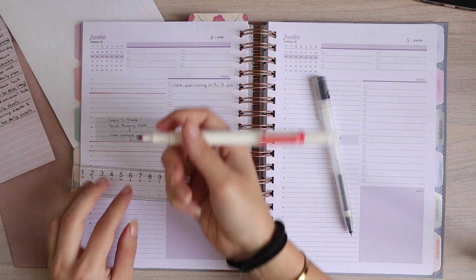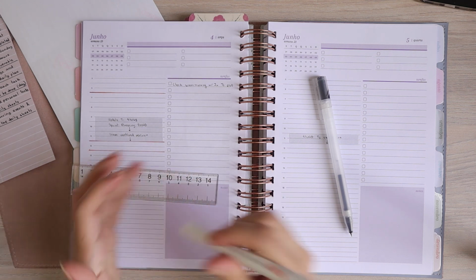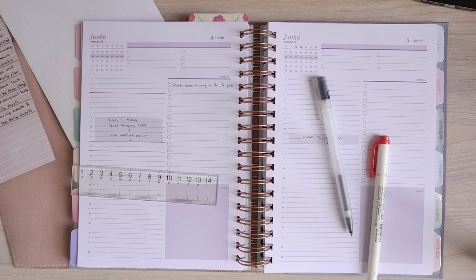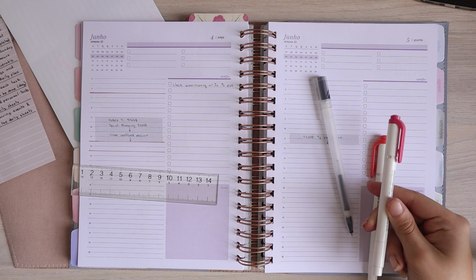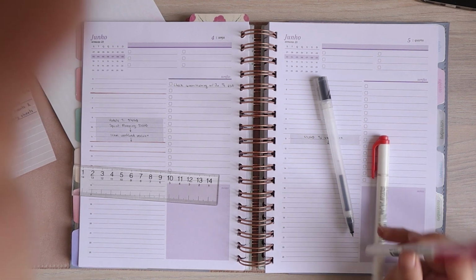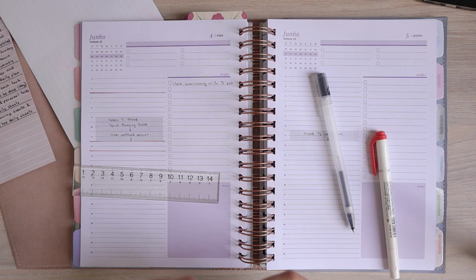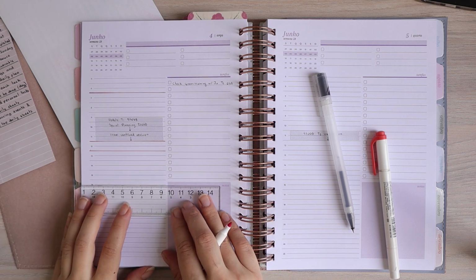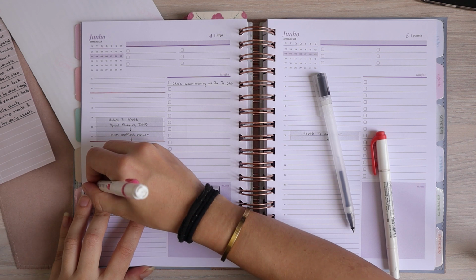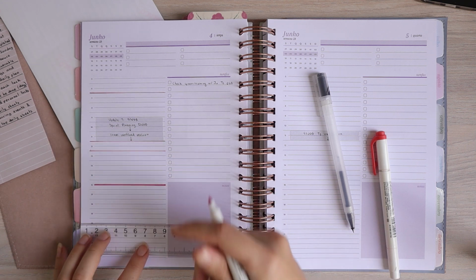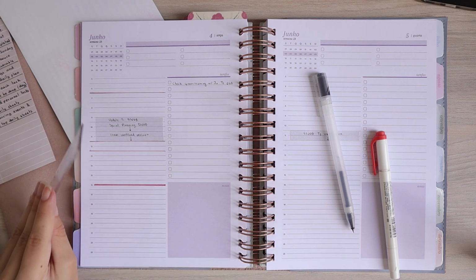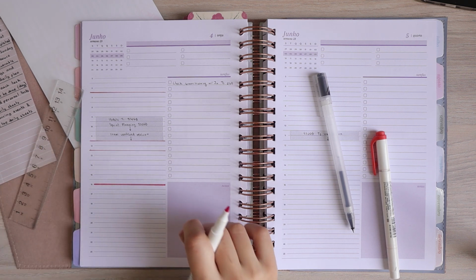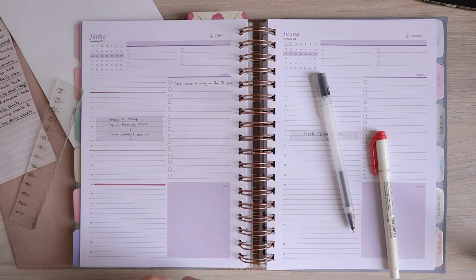Okay, I think my mildliner is dying, so I'm just going to grab another one. Okay, so I grabbed this one, which has a similar color, and we're going to use that. When I arrive at 7 at work, I can leave at 4:30, so I'm just going to mark that down. Okay, this is much thicker than the other one, that's the only thing, but that's okay.